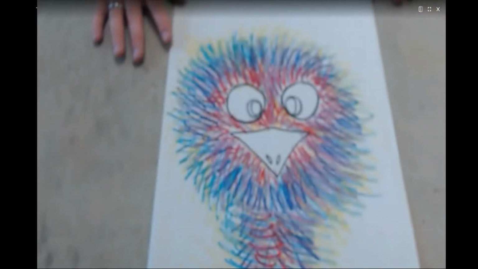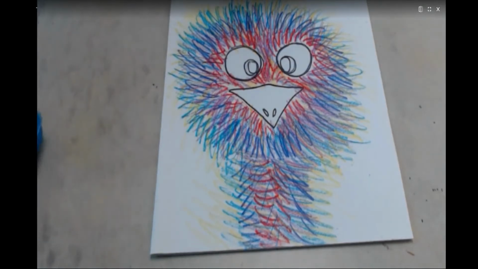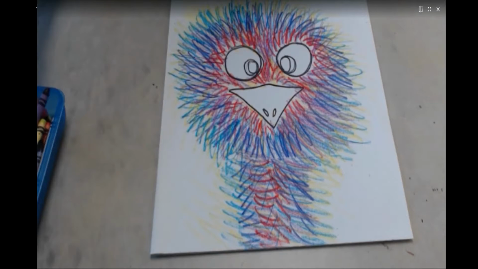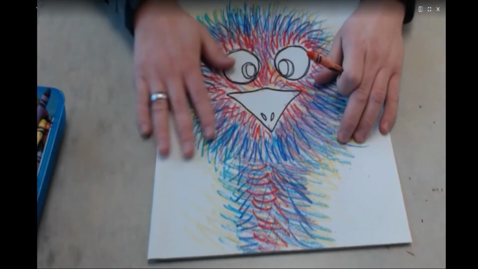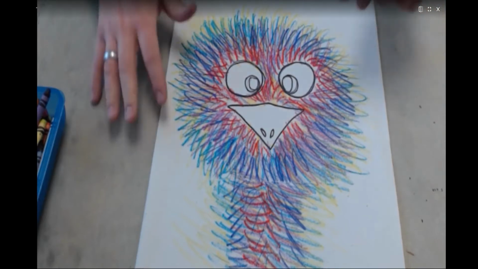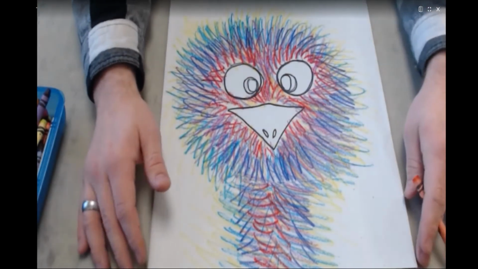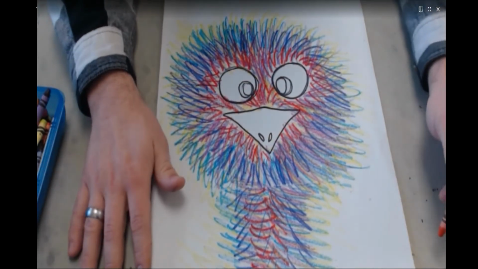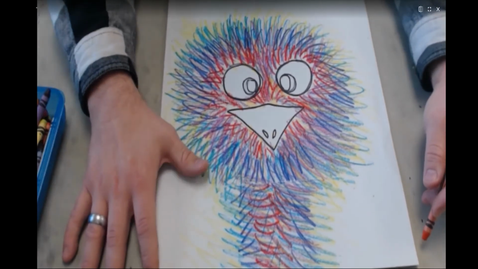So I'm going to go back to my bird. Wow, that's a wild looking bird. And we can color the bird's beak and the bird's face. Or, you know, if you have a monster, whatever it is that you have, you can color it. Now, I'm going to give you a tip. This is something you can try. You don't have to do this, but you can definitely try it out.